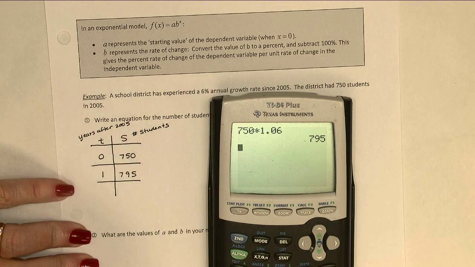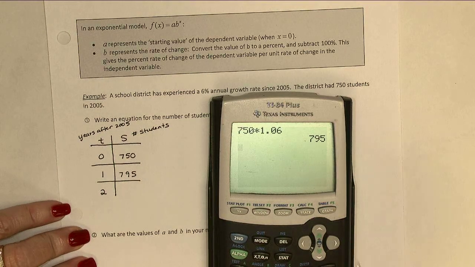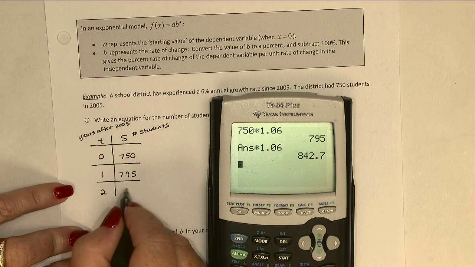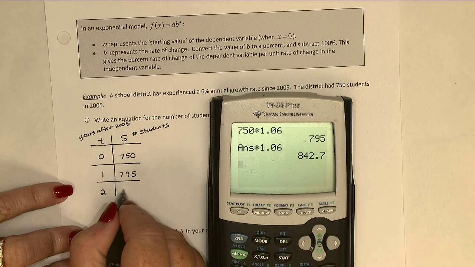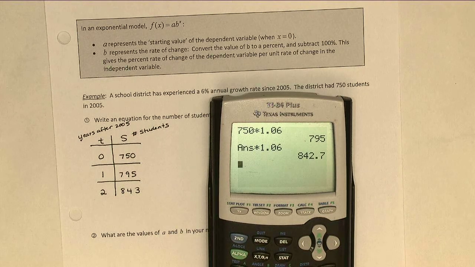After 2 years, again, I keep the 795, so that's 100%, plus an additional 6%, and I would round off to the nearest whole student, so I'm going to call that 843 students, and so forth. Clearly, my constant multiplier is that 1.06.